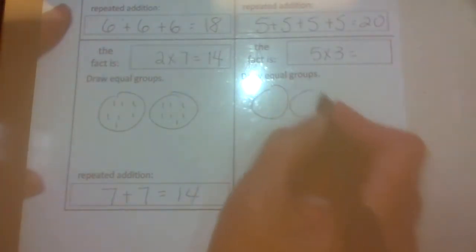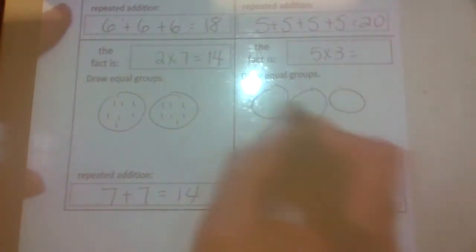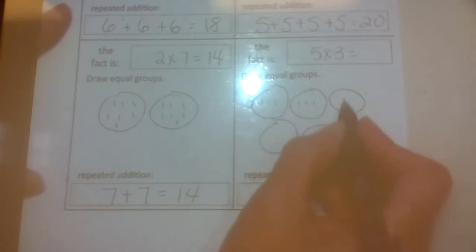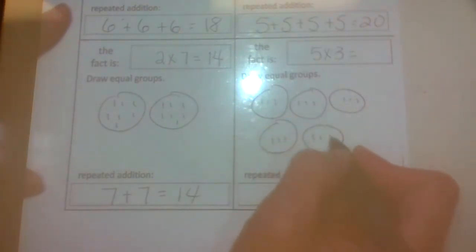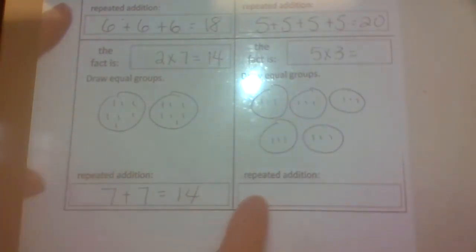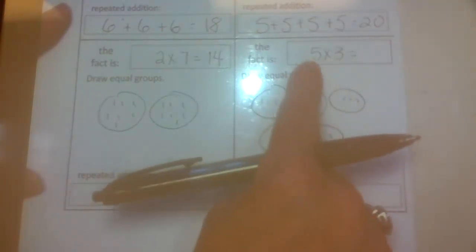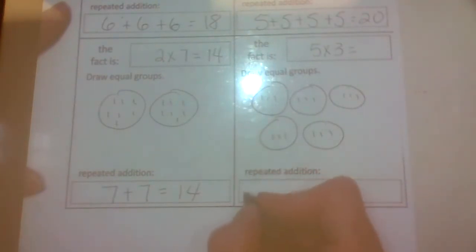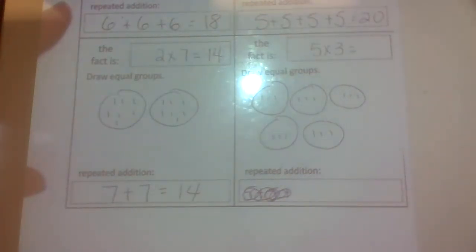Okay, 5 groups. 1, 2, 3, 1, 2, 3, 1, 2, 3, 1, 2, 3, 1, 2, 3. Okay, now to write our repeated addition sentence, it's going to be the number 3. How many times are we going to write it? 5 times. Oh, Mrs. Jones messed that one up. We're writing the number 3. 3 plus 3 plus 3 plus 3 plus 3. 1, 2, 3, 4, 5.